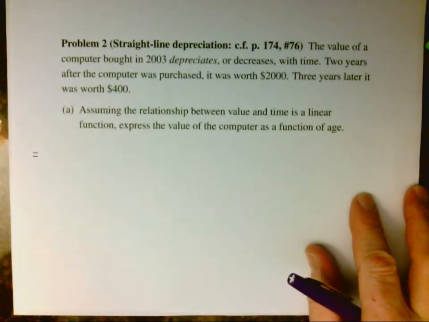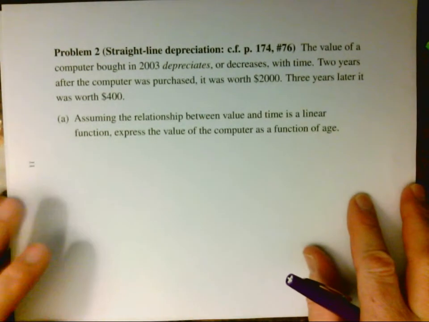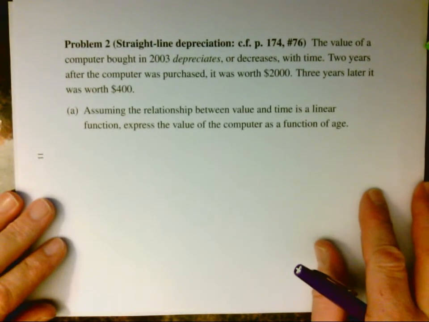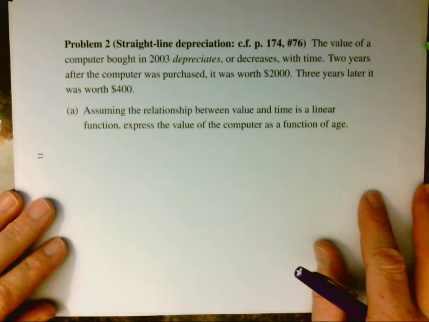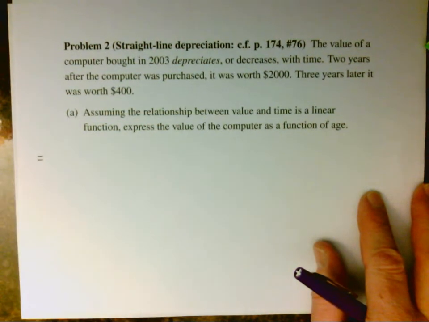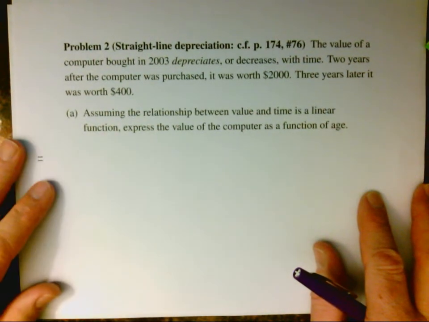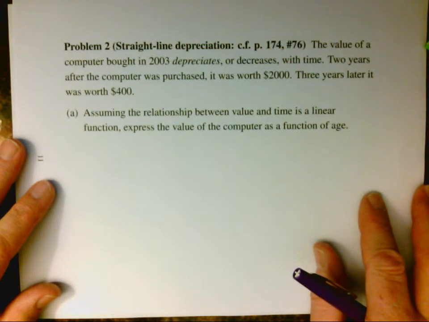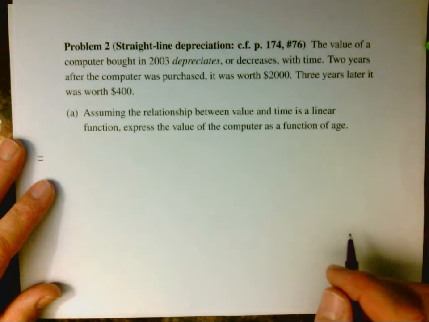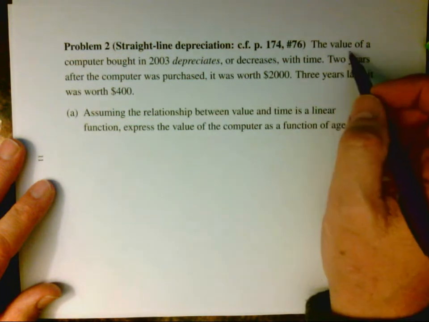We go next with a fairly important application of linear functions. This is used in accounting. Heck, I remember my father doing this, a depreciation of equipment in his construction business, and basically one of two methods that the IRS approves of for depreciation of equipment is straight line depreciation. It's the easiest one of the two to use.